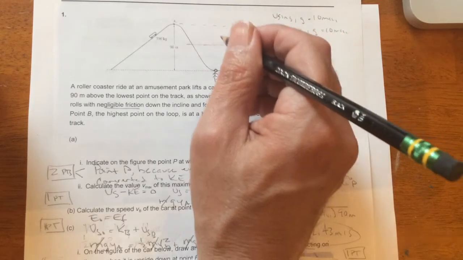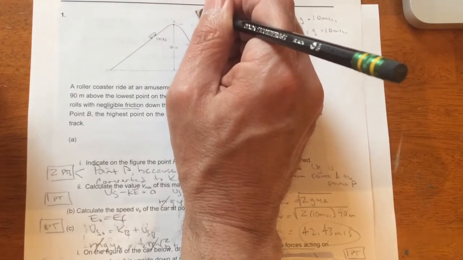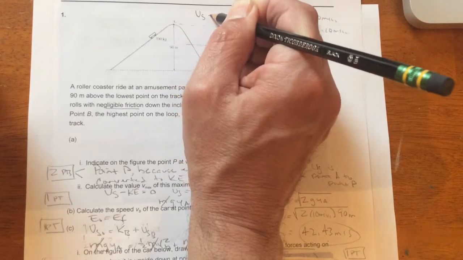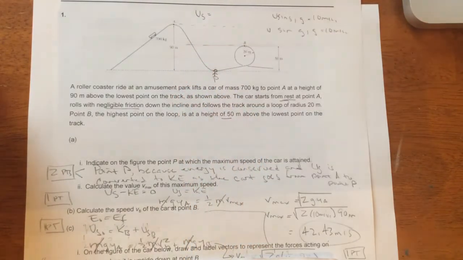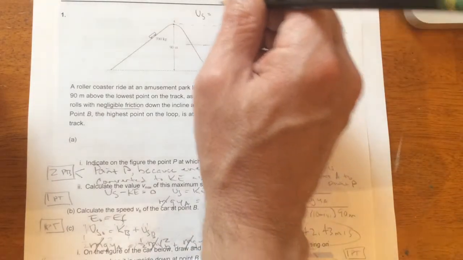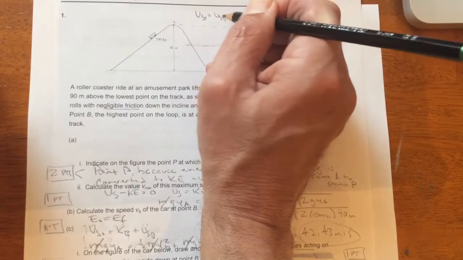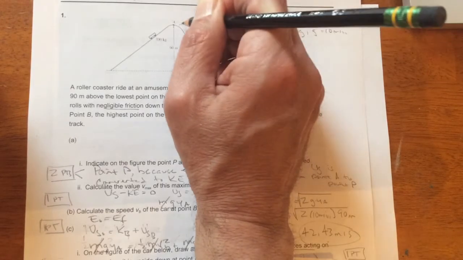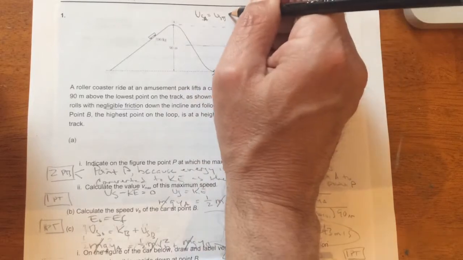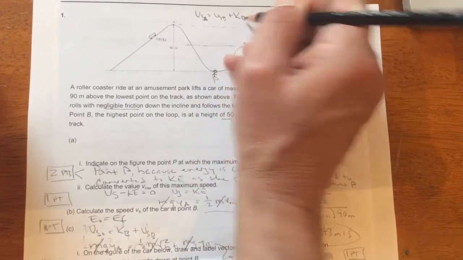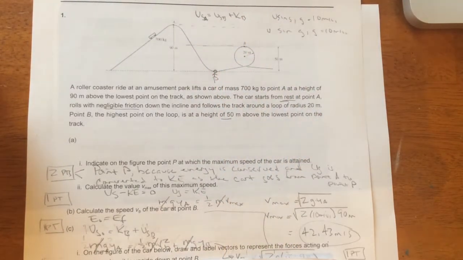So you've got UG. I need to name a character Eugene. I don't know how I've gone so long without. I missed an opportunity. So UG initial equals UG at B. Let's call it UGA. I think they like that better. UGA equals UGB plus your kinetic energy at B. It's an energy conservation problem.